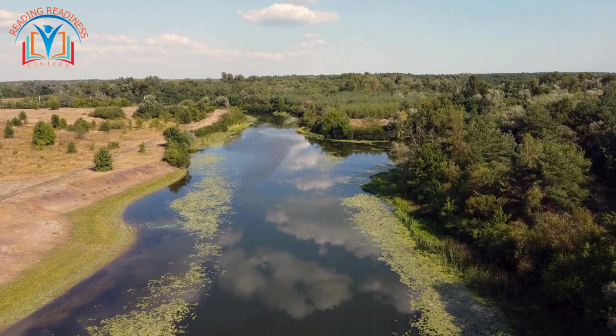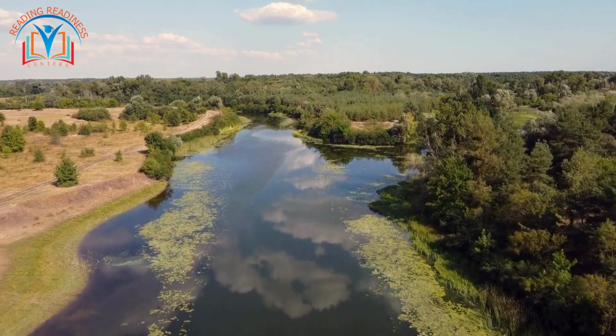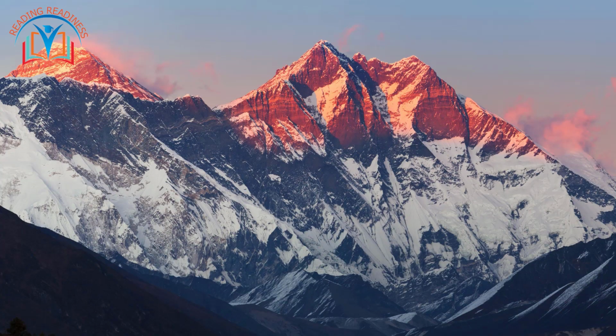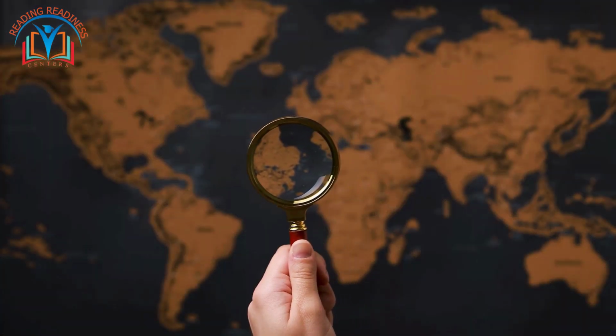Not all borders are created equal. Some are defined by nature, like big rivers and towering mountains, while others are imaginary lines drawn on maps. Let's explore the diversity of these boundaries.